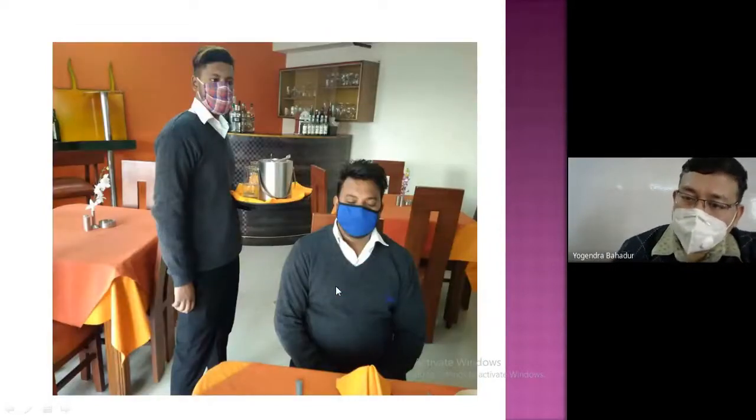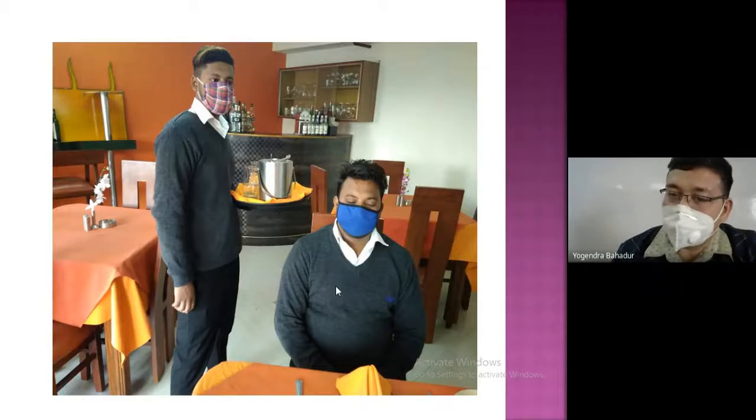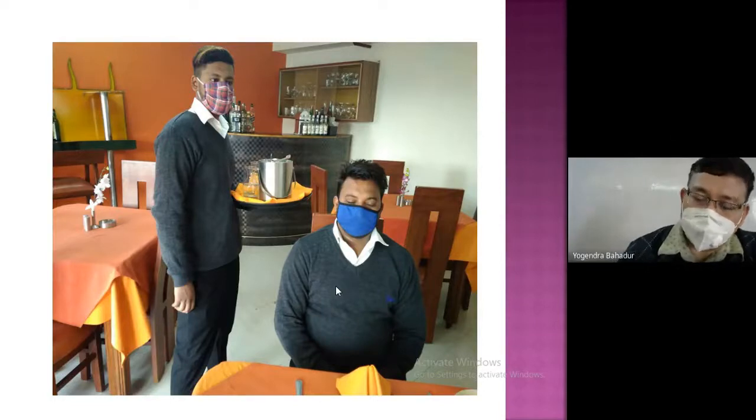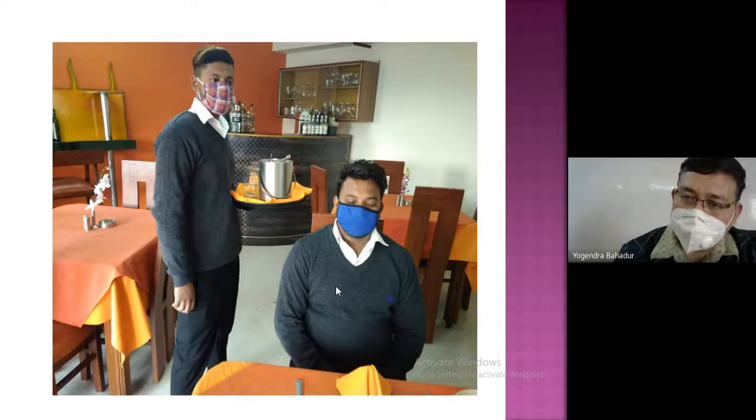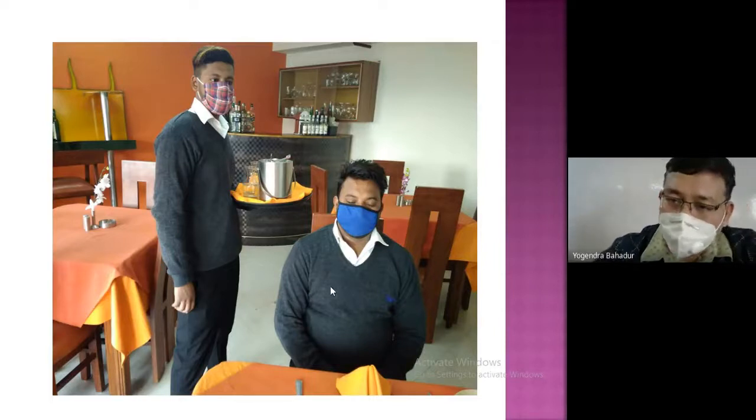Now we are starting with the service part. As you can see, all the beverages are supposed to be served from the right hand side. So here also, just see the position of the server, where the server is carrying or holding the salver. In which particular hand is he holding it? He is holding the salver on his left palm only.